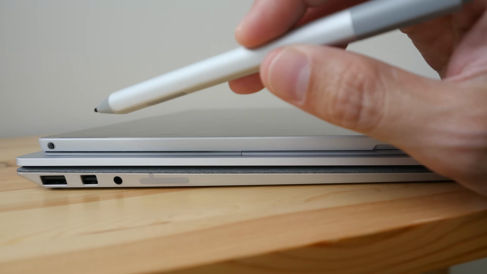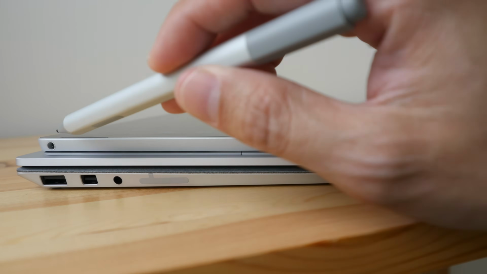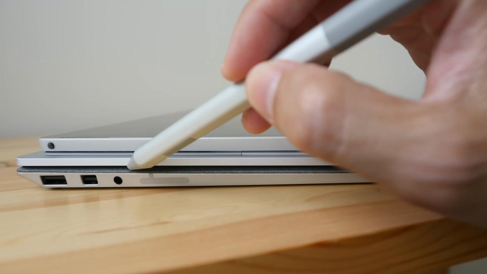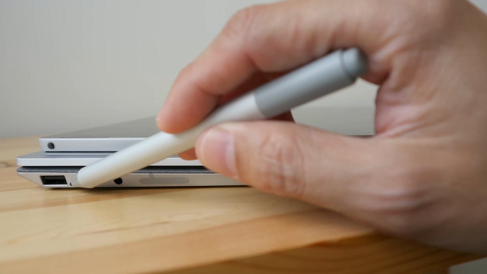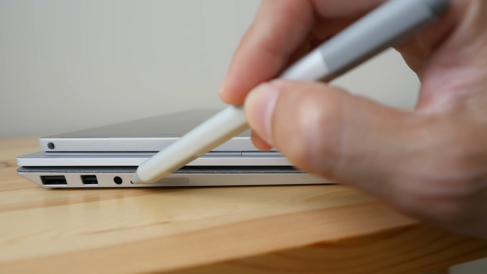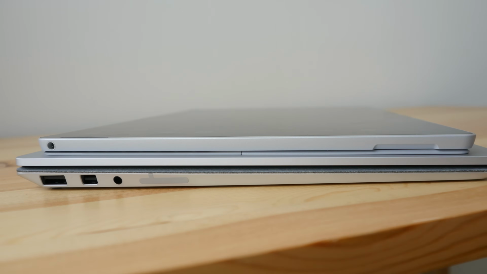These are the ports on the left side of the devices. So on the Surface Pro, we have a 3.5mm audio jack. On the Surface Laptop, we have this full-size USB 3 port, mini DisplayPort, and a 3.5mm audio jack. Now, both devices, they are very thin.